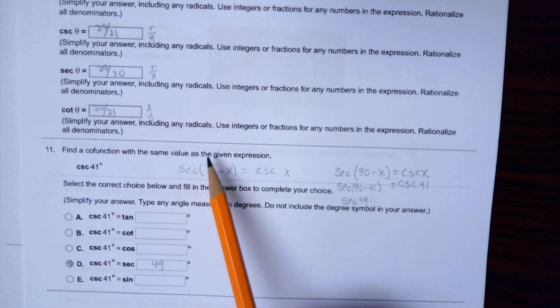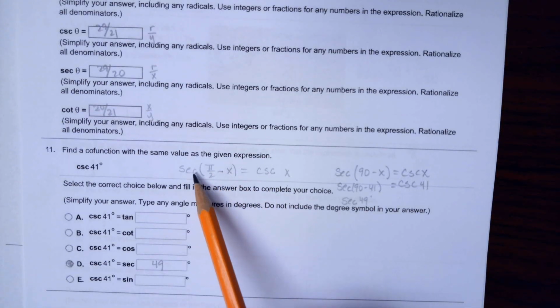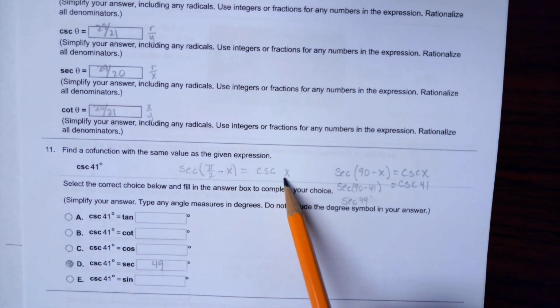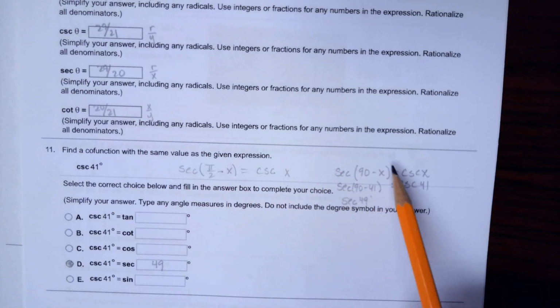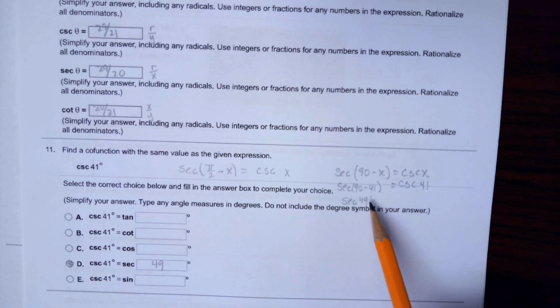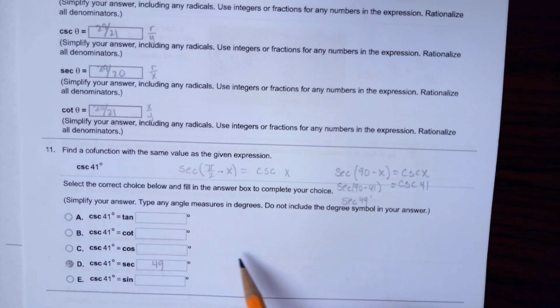Find a cofunction with the same value as the given. Secant of pi over 2 minus x is the same thing as cosecant. Well, remember, pi over 2 is the same as 90, so I use this version with the 90, and I subtract 41, and I get secant of 49 for number 11.